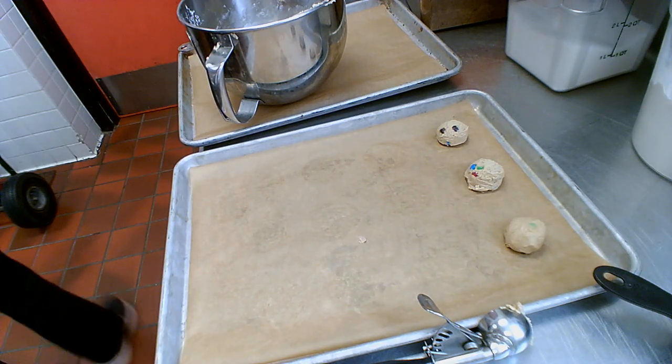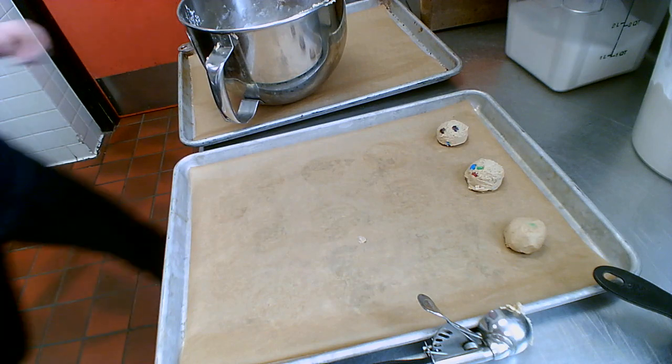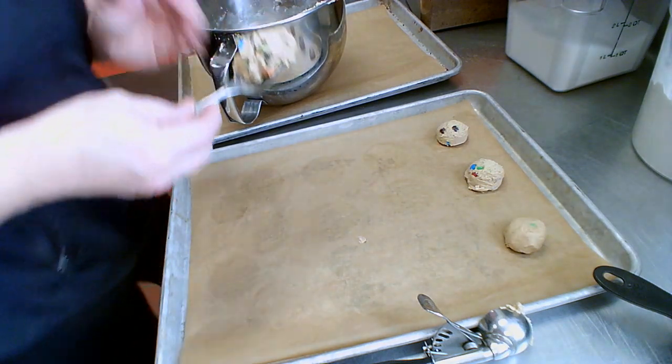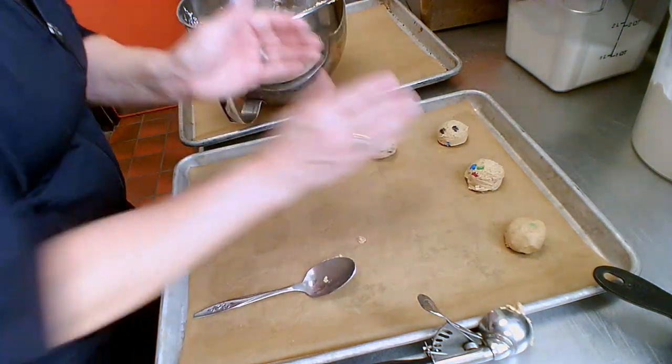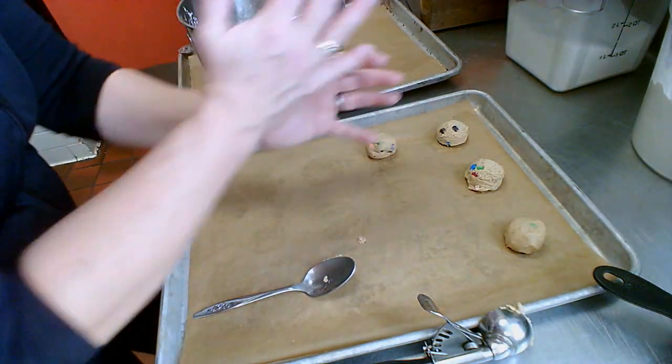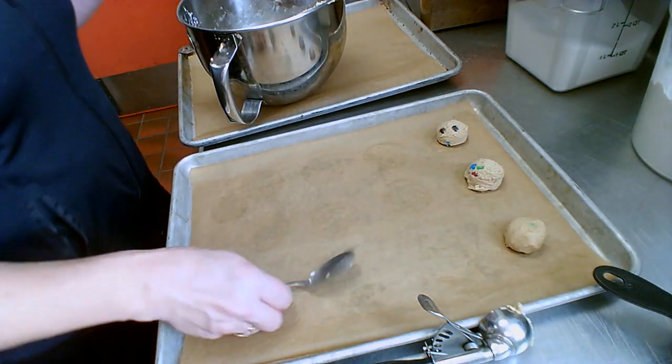And then there's just the good old-fashioned spoon, right? So you can just take yourself a nice big old spoon and you can make estimates. And then you can just go ahead and make your ball quick and set it down. Again, trying not to over touch your dough so that you don't start melting the butter in your hands.